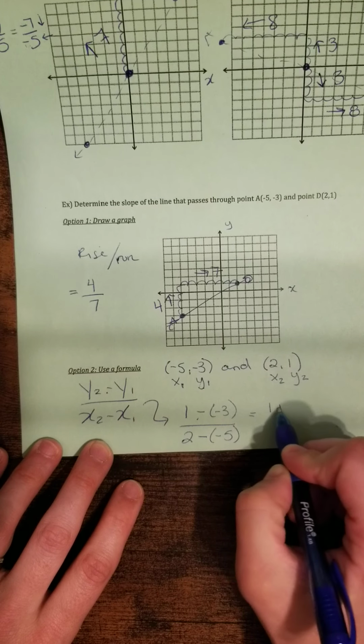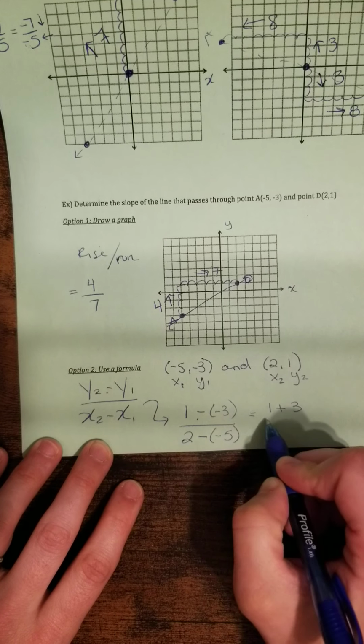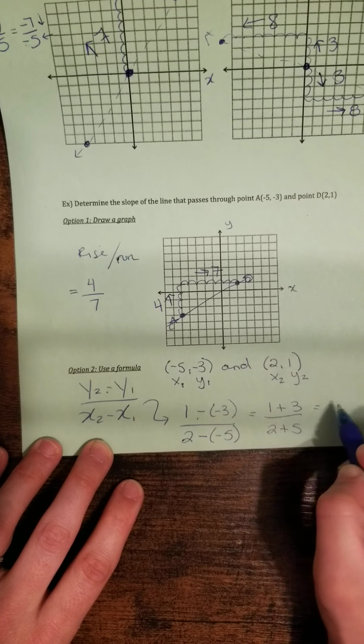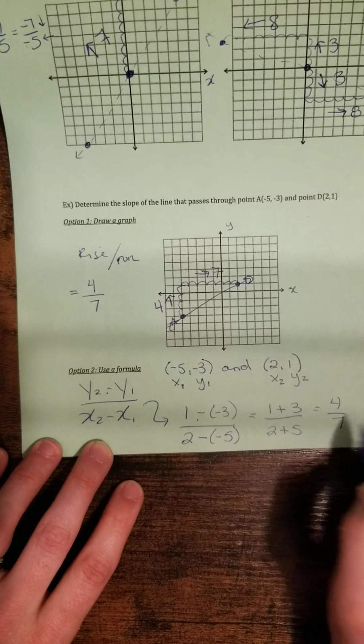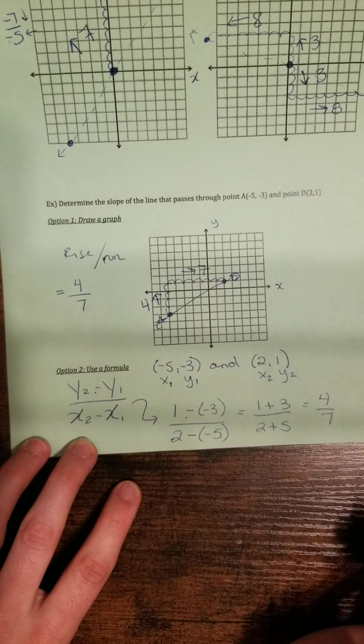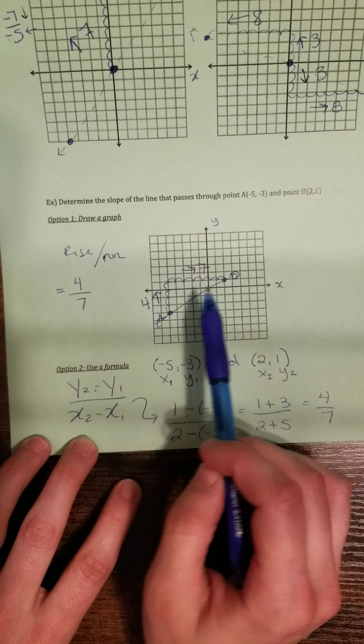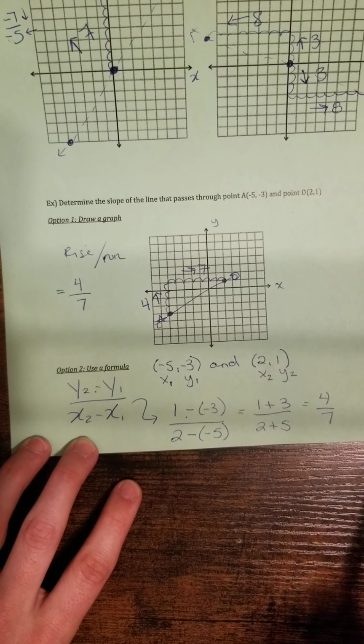So really on top, it's 1 plus 3. Really on the bottom, it's 2 plus 5. So on the top, I have 4 over 7. And we got the same thing as the option number 1. So you'll see you'll get the same answer either way. In one case, you have to draw it. In the second case, you just have to do the math.